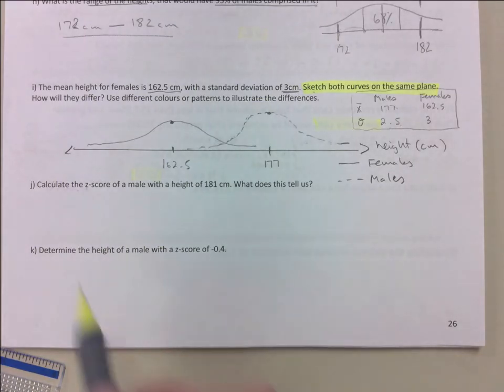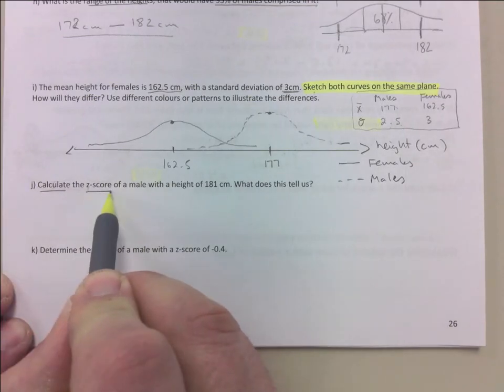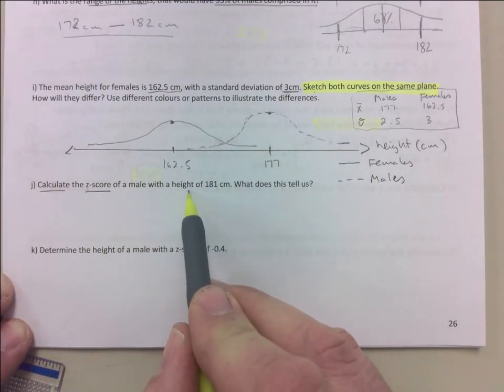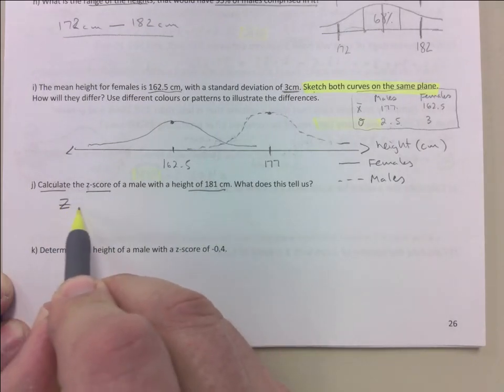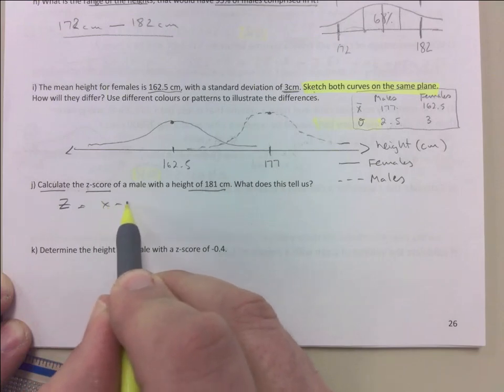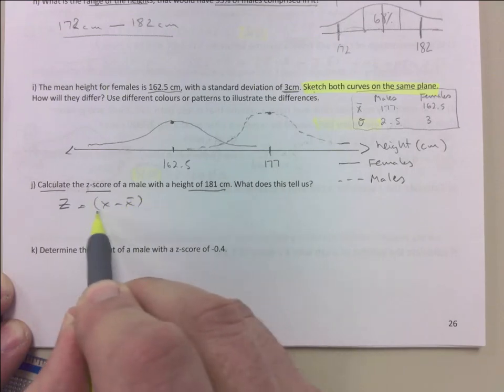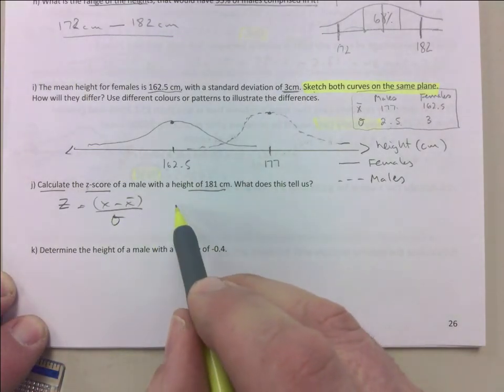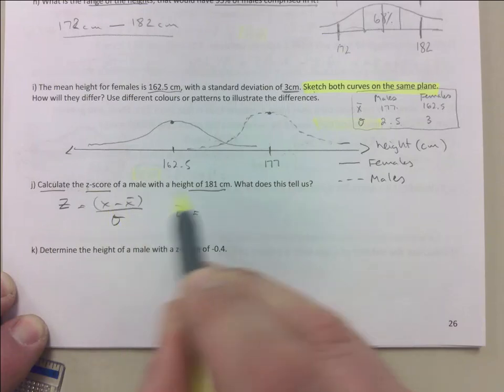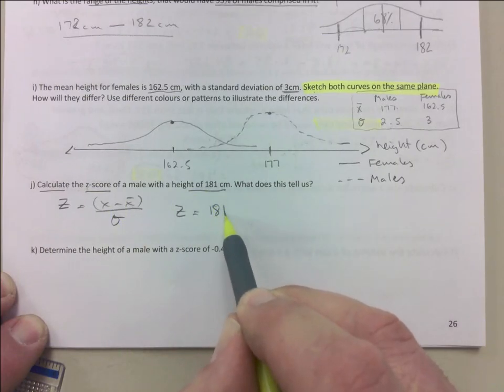Next, calculate the z-score of a male with a height of 181 centimeters. Okay, so that's when you use this one. I'm going to give you some time in a bit to add this to your study sheet. And we're going to do a study sheet entry with that. So basically, X is the value that you're finding the z-score for.